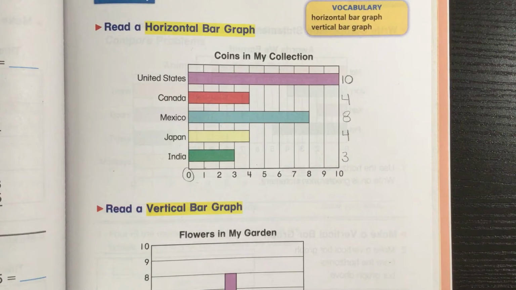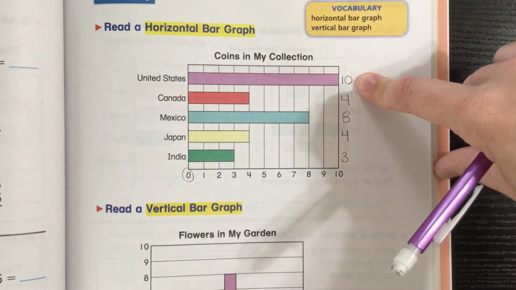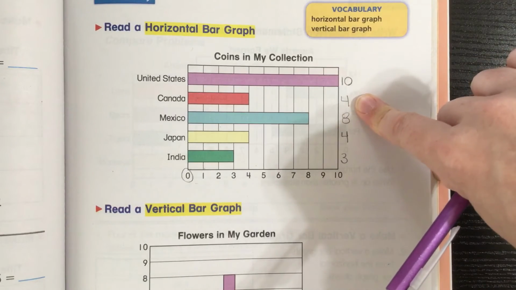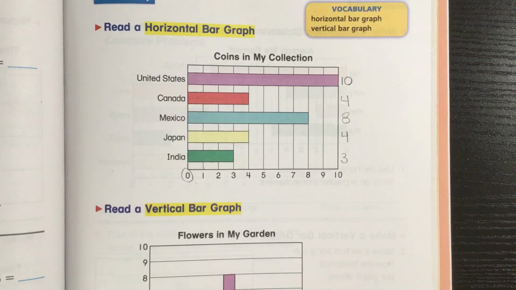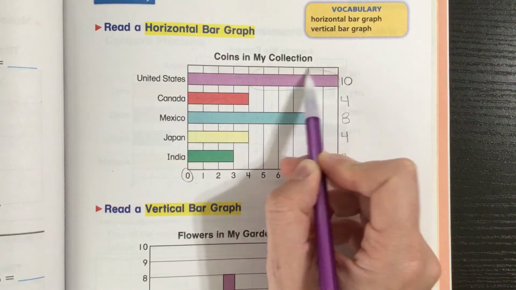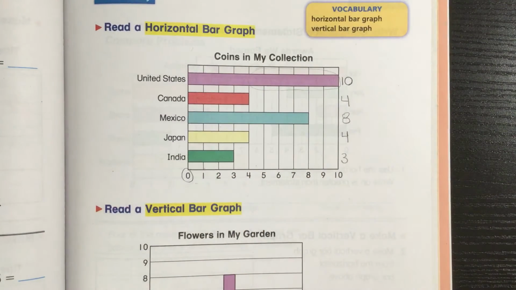One question about this graph might be, how many more coins are from the United States than Canada? To answer that, you'd look at the number of coins from the United States, 10, and then look from Canada, 4, and find the difference. The difference would be 6. There are 6 more coins from the United States. You could also count the amount of space that's different. 1, 2, 3, 4, 5, 6. 6 more coins from the United States.